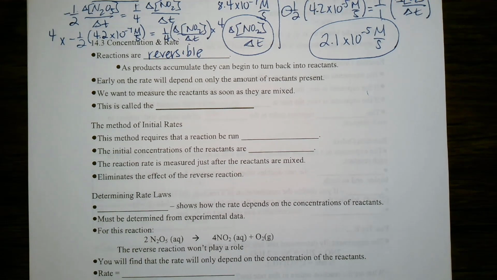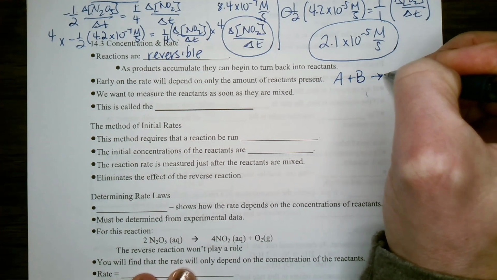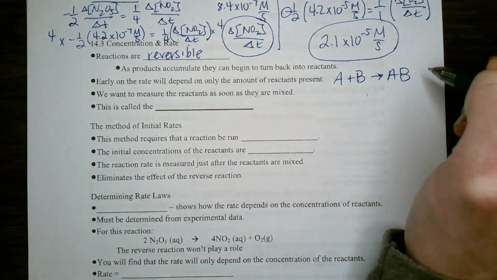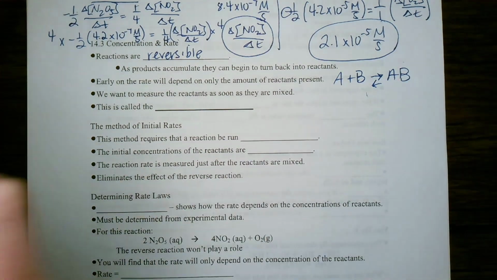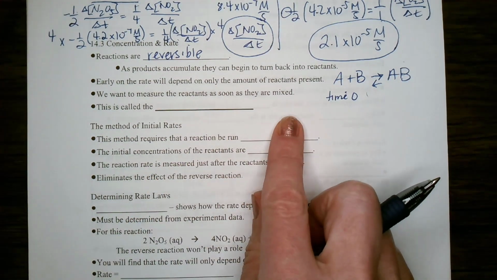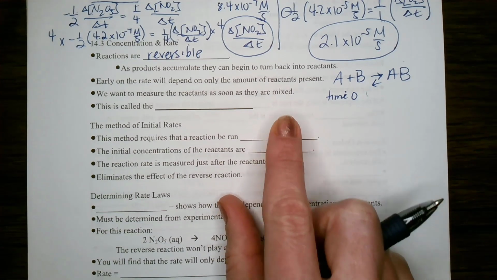When we say that reactions are reversible, we're simply reminding ourselves that if A plus B collides to make AB, AB compounds can collide with one another and break those bonds. At time 0, however, the initial concentrations, we only have reactants going on. There are no products yet.